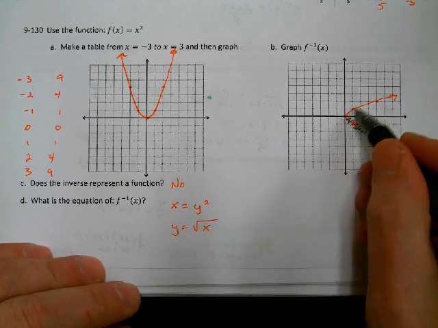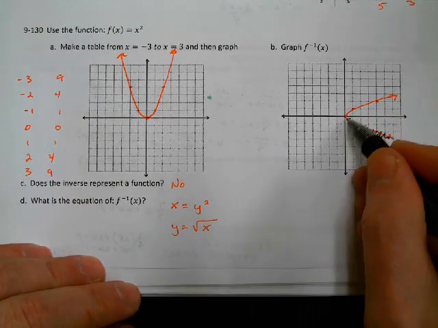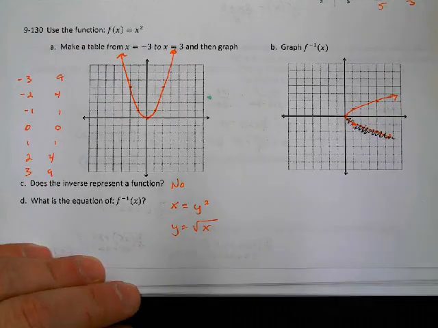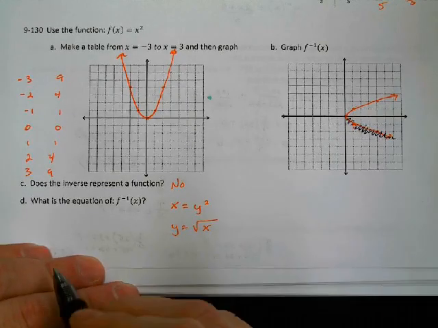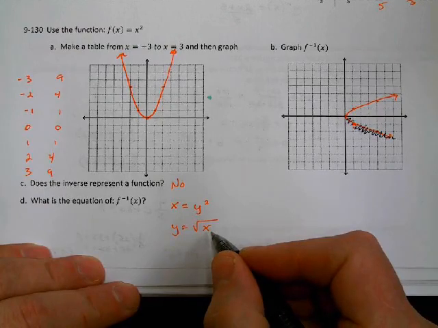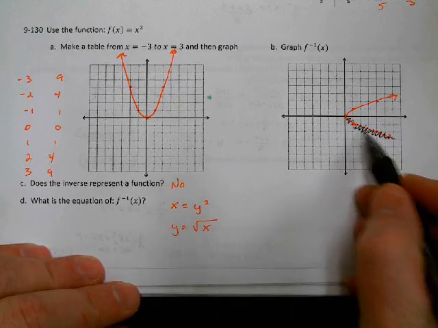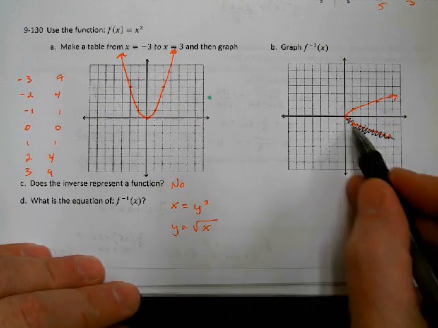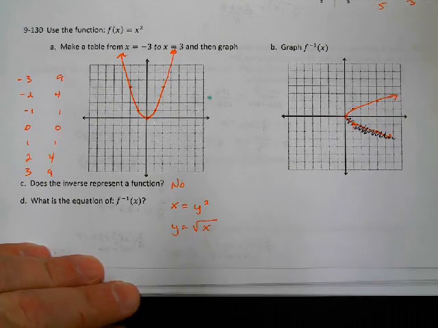So sometimes when you do an inverse, you get answers that don't exist in the inverse. In this particular case, you cannot input negative numbers because those are imaginary numbers. So the negative portion of here, the negative output portion actually doesn't work. And the only part of the graph that does work is this part up here.